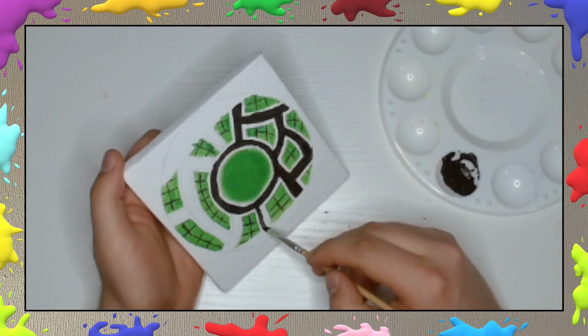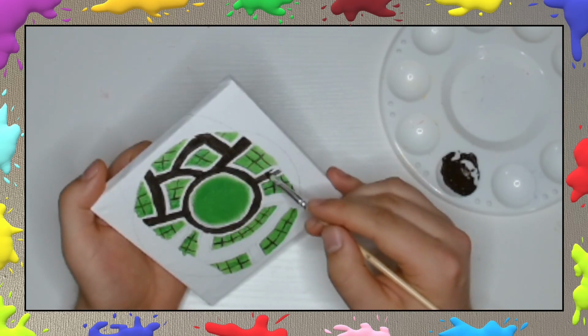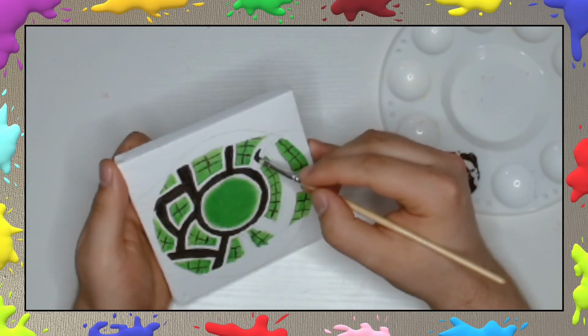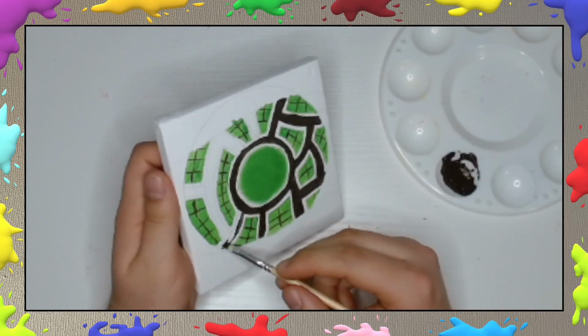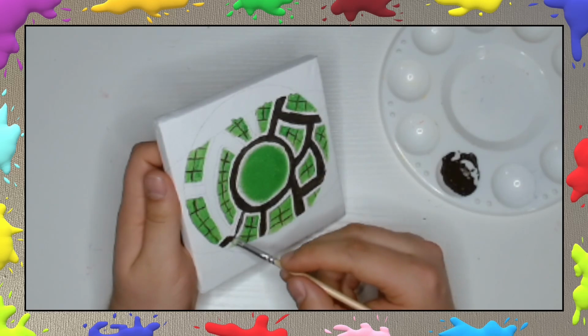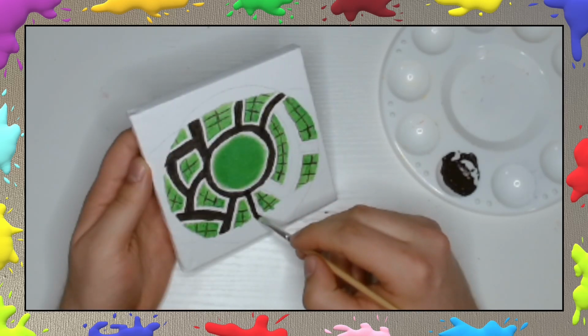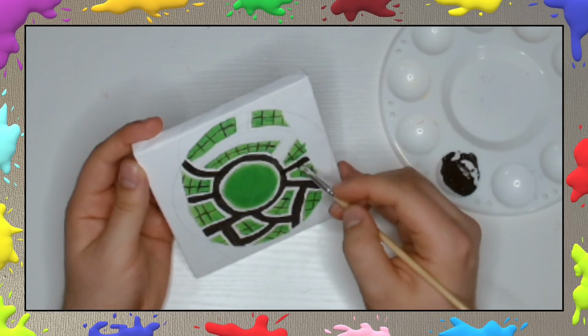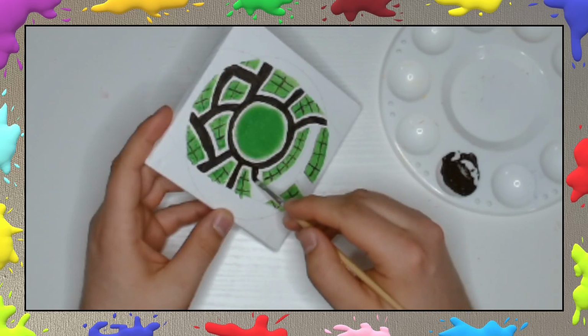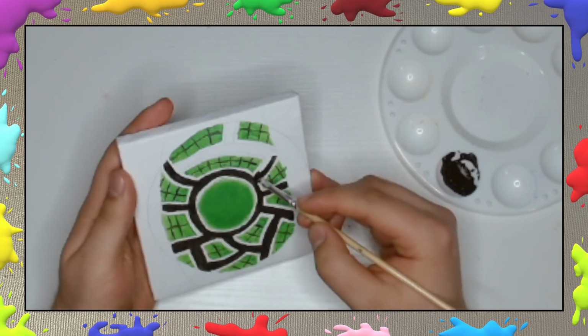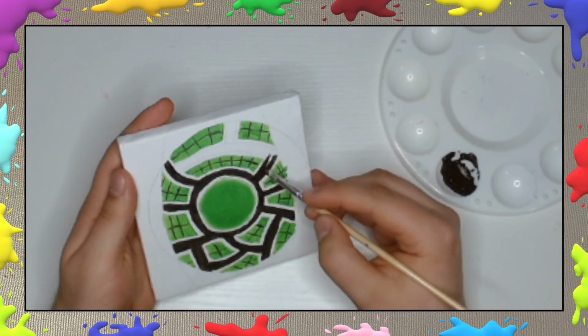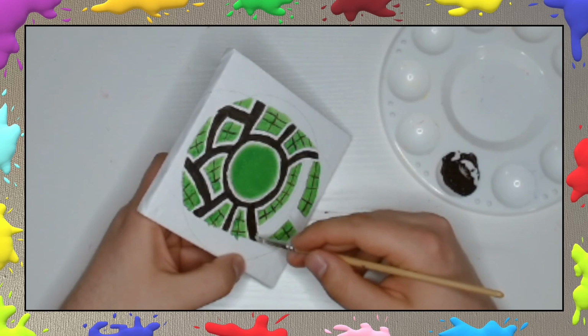It's a different shade of gray, lighter gray. It won't be that obvious on camera.